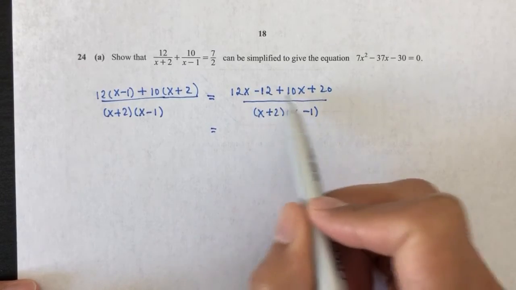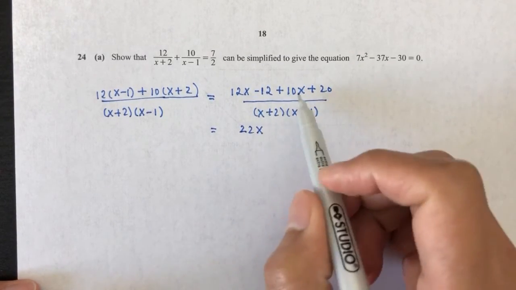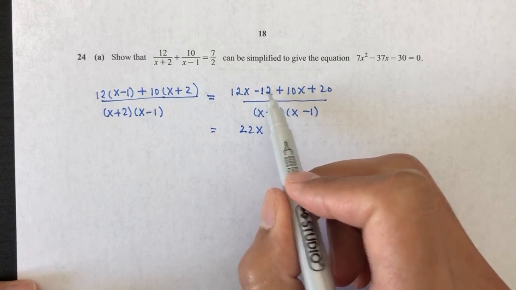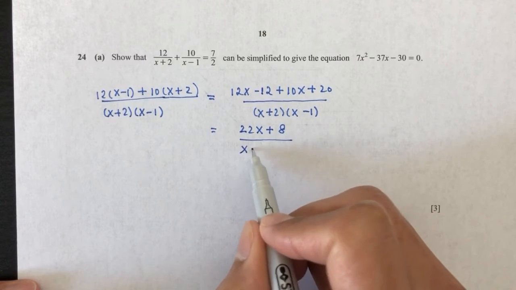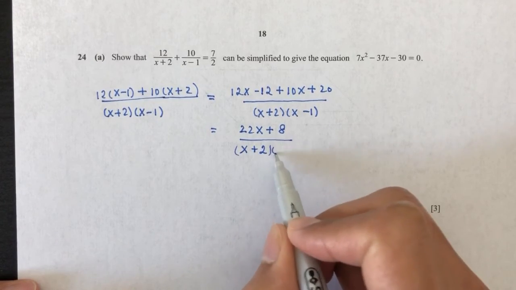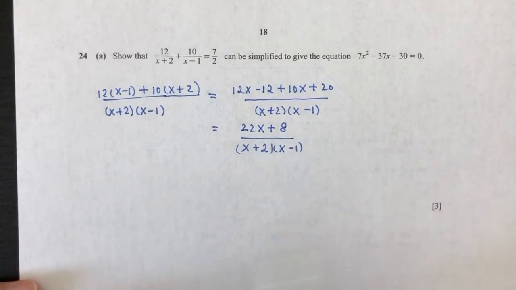which is equal to 12x plus 10x will be 22x. And here we have minus 12 plus 20, it will be plus 8, divided by x plus 2 and x minus 1. So now let's bring this back to the top of the fraction.